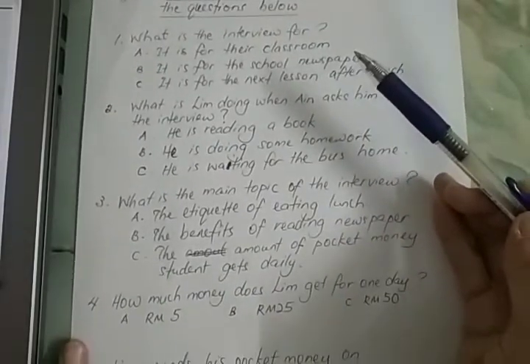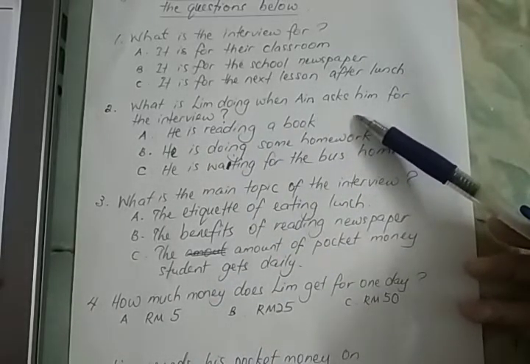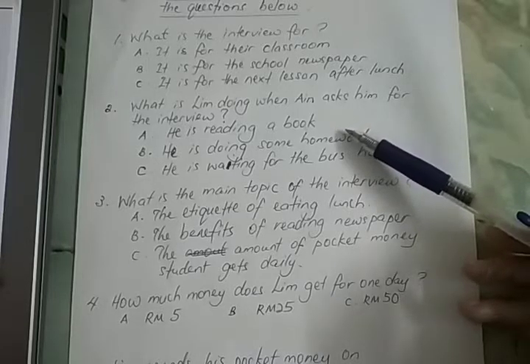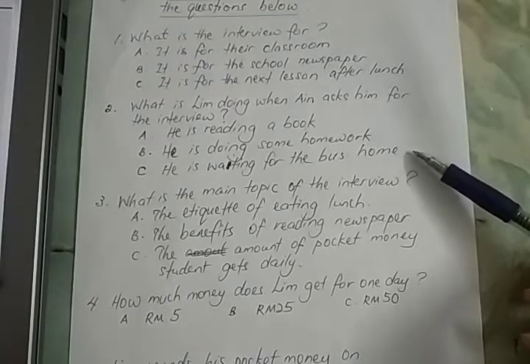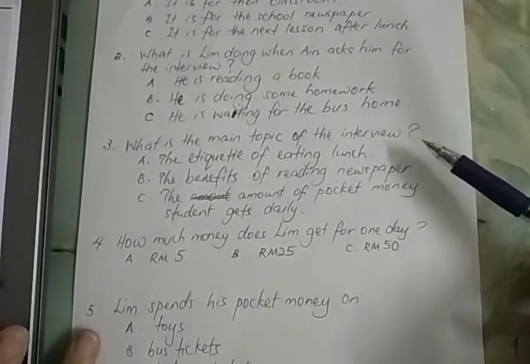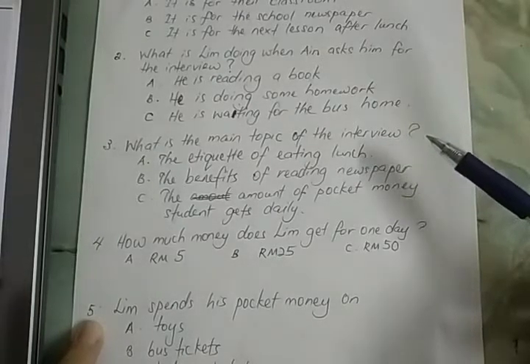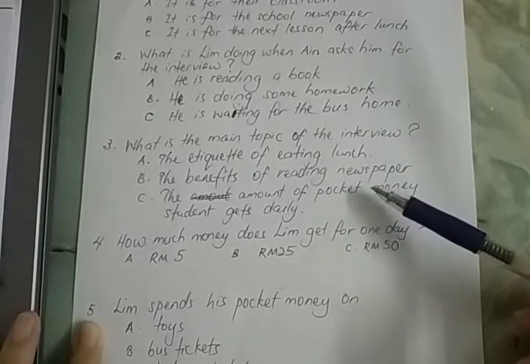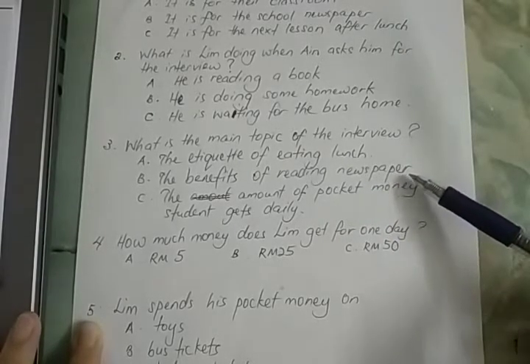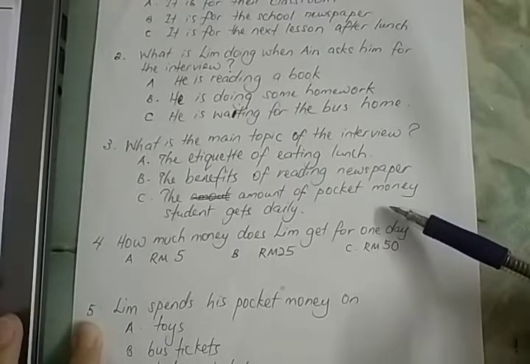Next question. Question 2. What is Lim doing when I ask him for the interview? A. He is reading a book. B. He is doing some homework. C. He is waiting for the bus home. Question 3. What is the main topic of the interview? A. The etiquette of eating lunch. B. The benefits of reading newspaper. C. The amount of pocket money student gets daily.